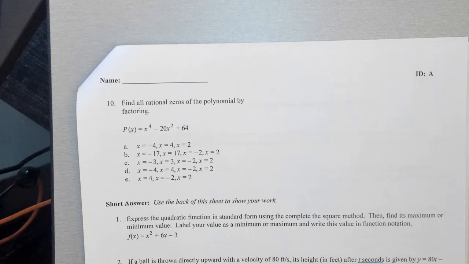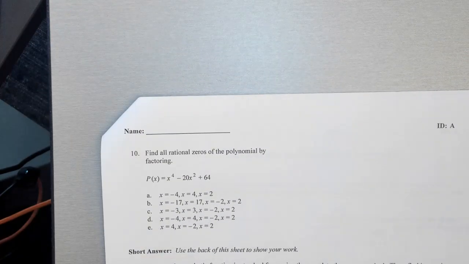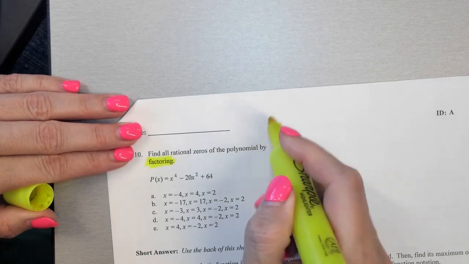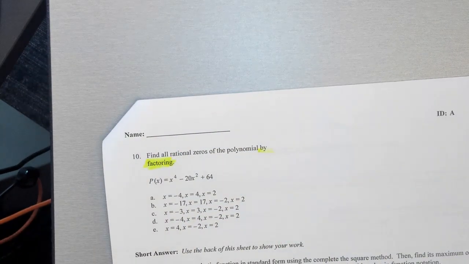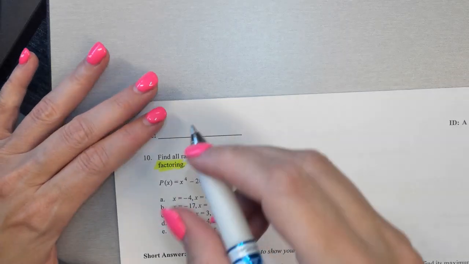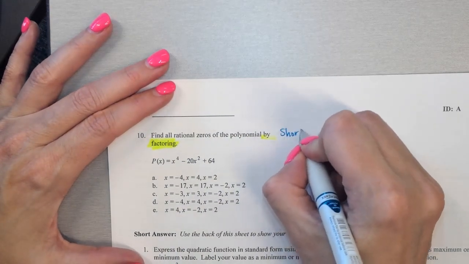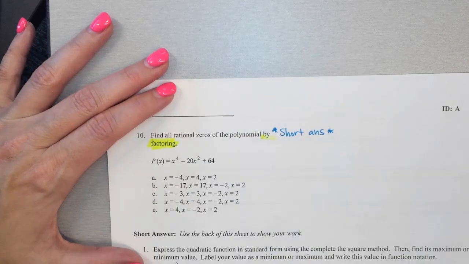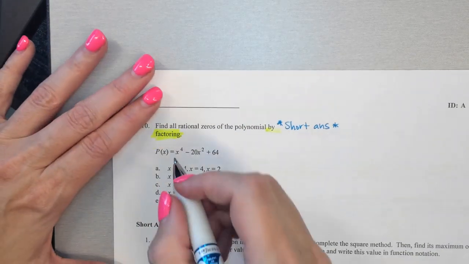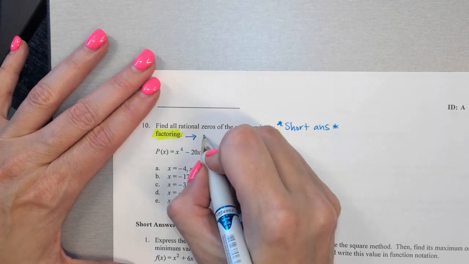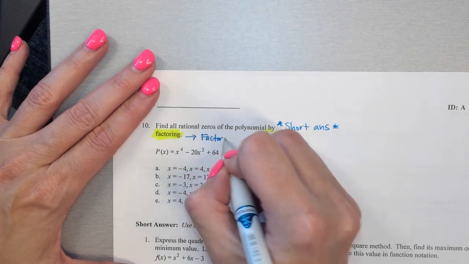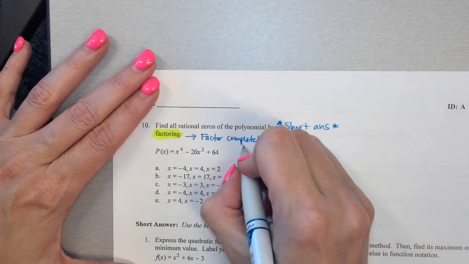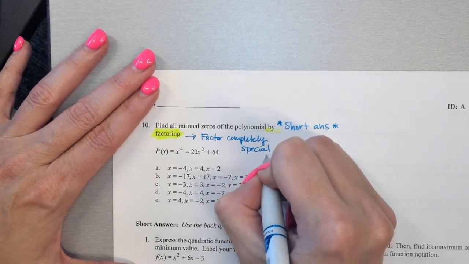So number 10 says find all rational zeros of the polynomial by factoring. On your quiz, this is going to be a short answer question because it asks you to factor completely. So I want to make sure that you have that skill. So if it says by factoring, you have to factor completely. And so you really need to look for those special patterns.